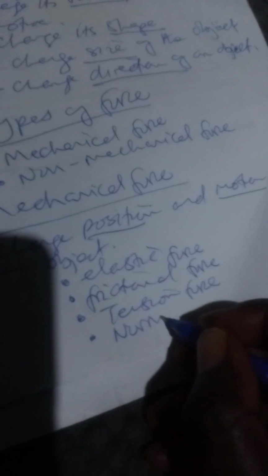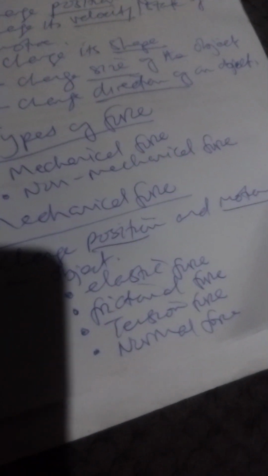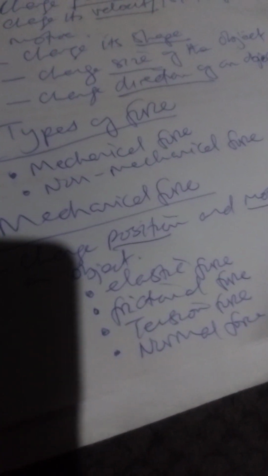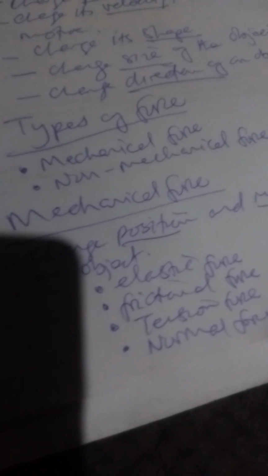Then we also have a normal force. A normal force is the force that acts perpendicular to the surface of an object. Like this surface, the force which acts perpendicular, vertically upwards.